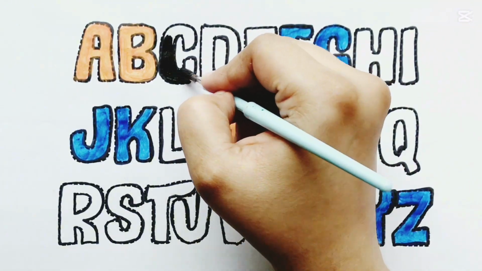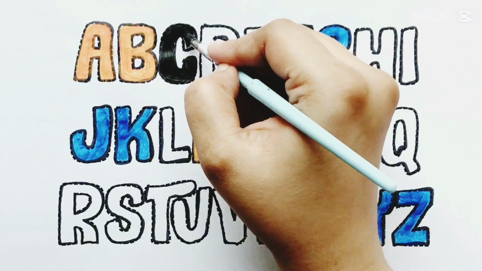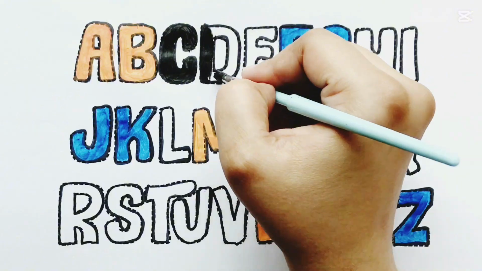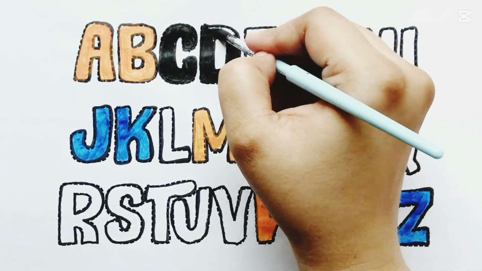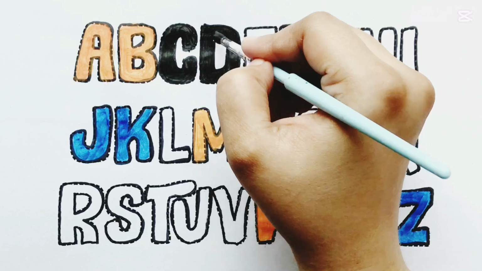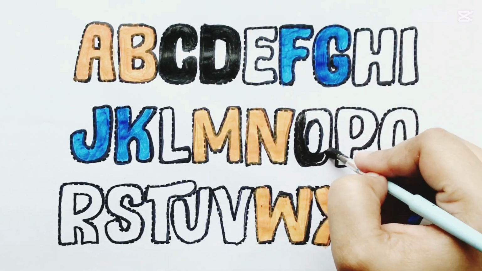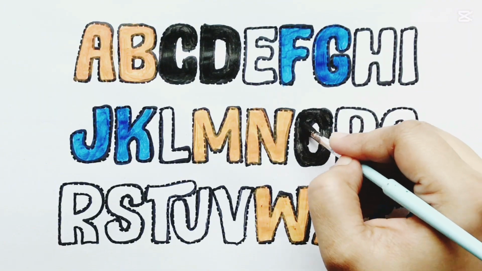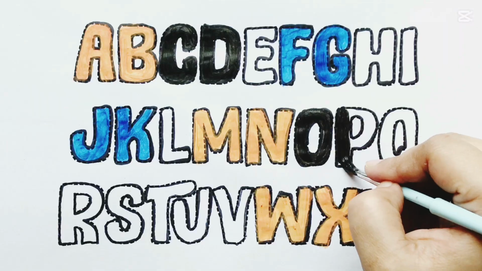Black color. C. C for cow. D for dolphin. Next letter is O. O for octopus. P for pig.